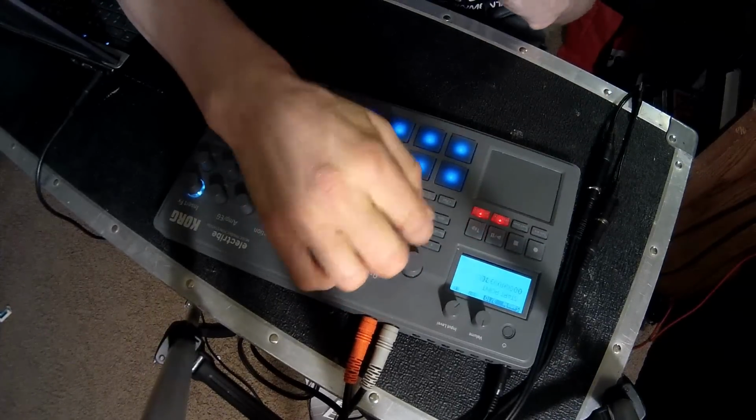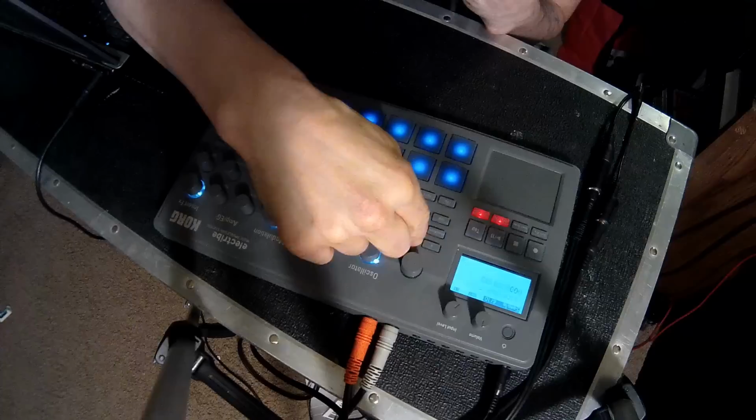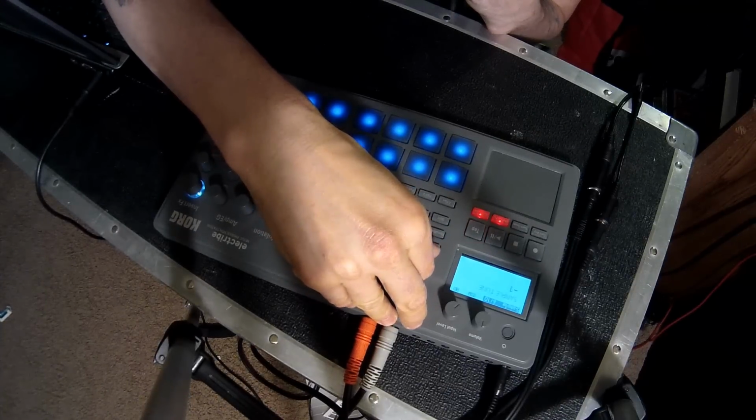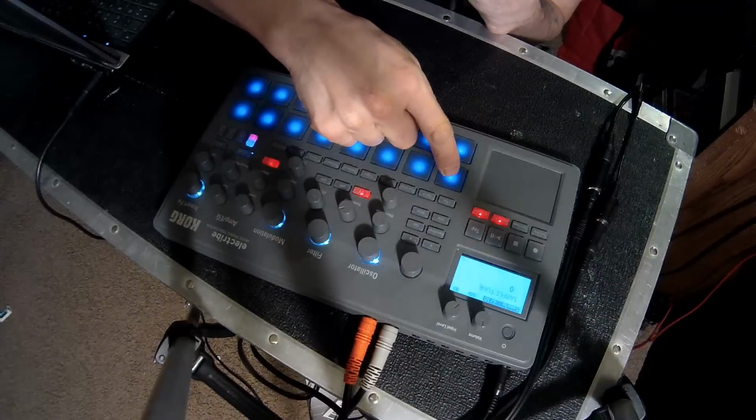Okay, now we know that's a good start point, and now we'll go back to sample tune and put it back at 0, and you'll notice there's no empty sound at the beginning.